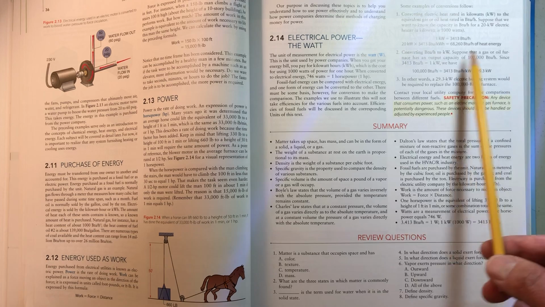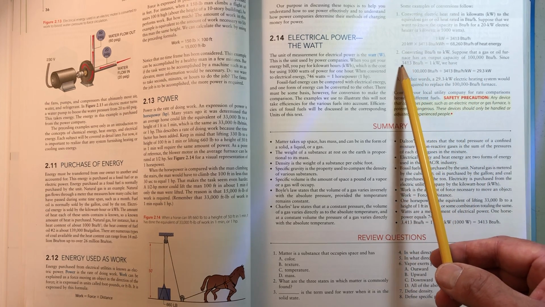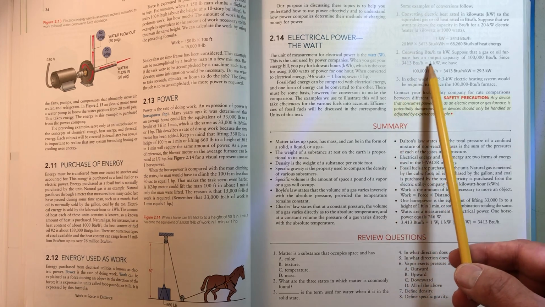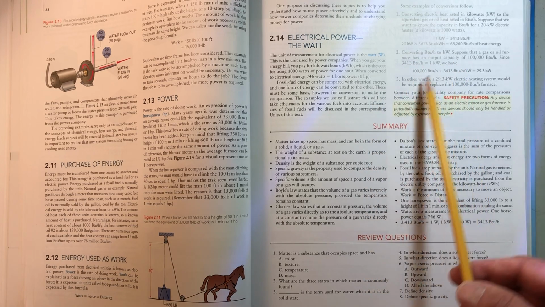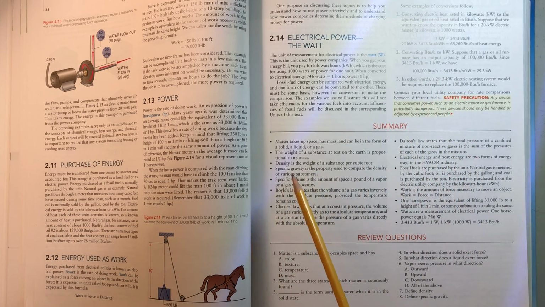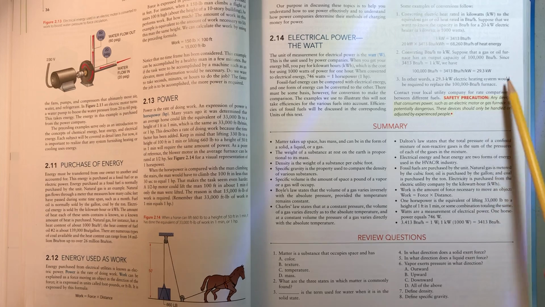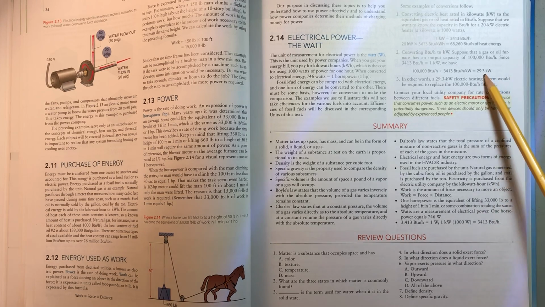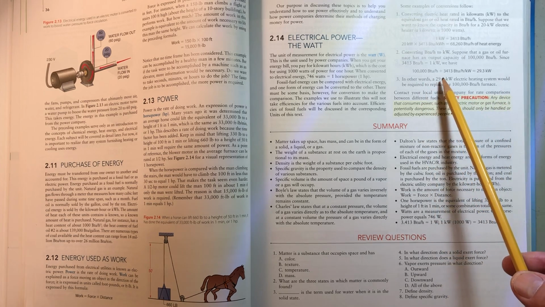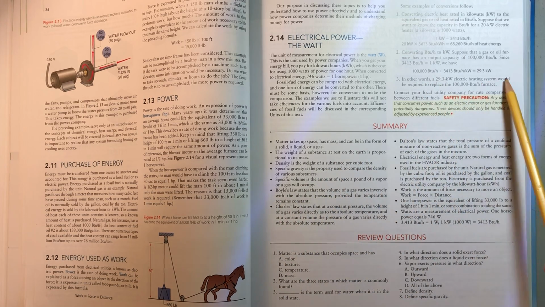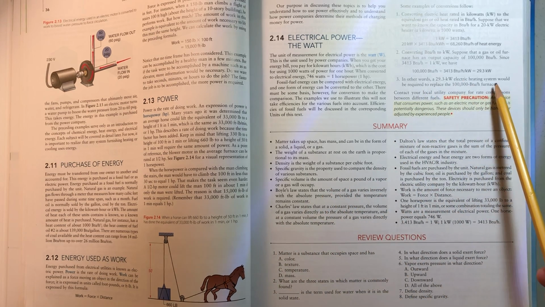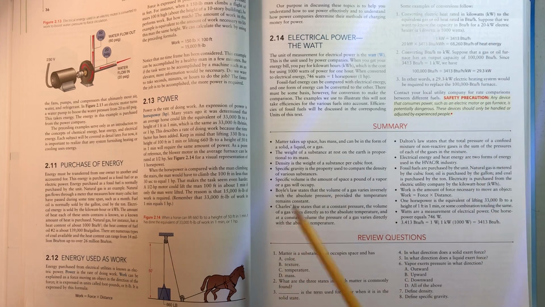Since we know that 3,413 BTUs per hour equals 1 kilowatt, we divide 100,000 BTUs by 3,413 BTUs per kilowatt, which equals 29.3 kilowatts. In other words, a 29.3 kilowatt electric heating system will be required to replace the 100,000 BTU per hour furnace, and vice versa up here.